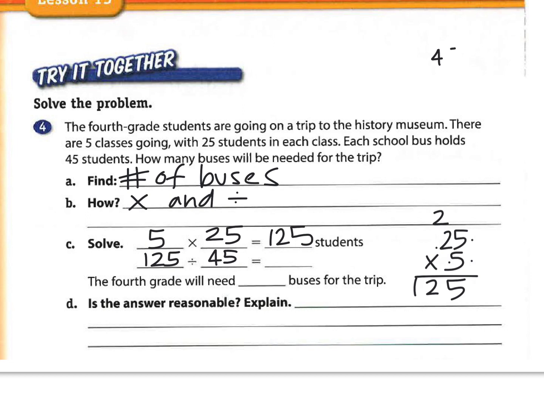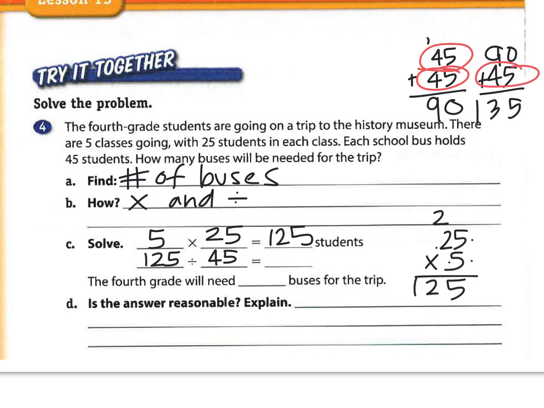We can do 45 plus 45 equals 90. And then 90 plus 45 equals 135. Ooh, that's too many. So right now we have 1, 2, 3 buses, and that will be 135 students at least, and there are only 125. So we would have 3 buses.